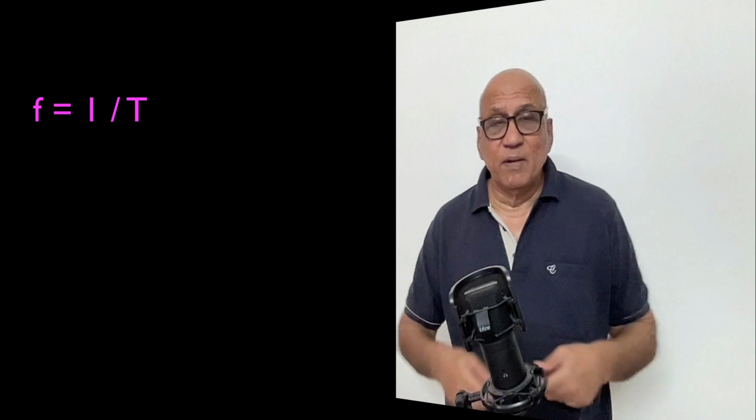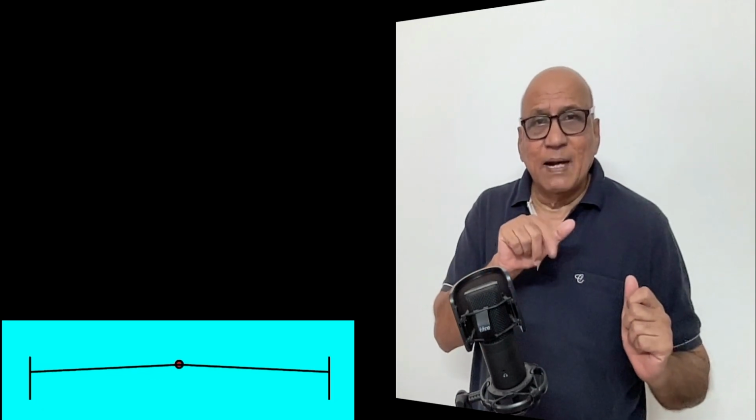Consider this other example, a wire held tight under high tension between two rigid walls. And right at the center, attached to the wire, is a bead of mass m. I pluck the bead. It oscillates. If you don't mind sound effects from me. Now, question is, what is the frequency of that oscillation?